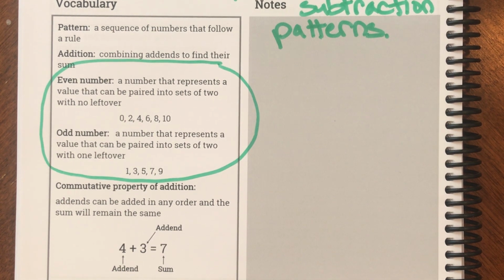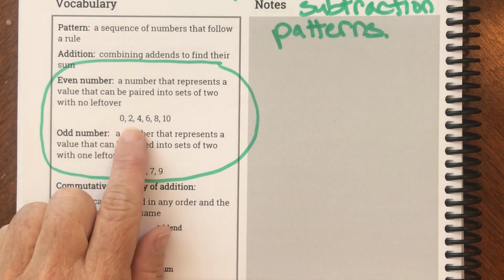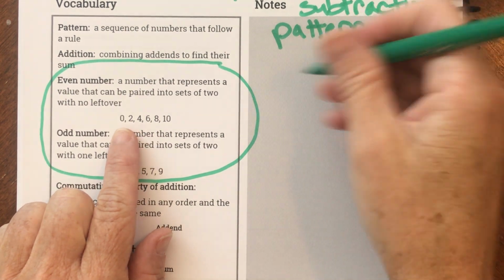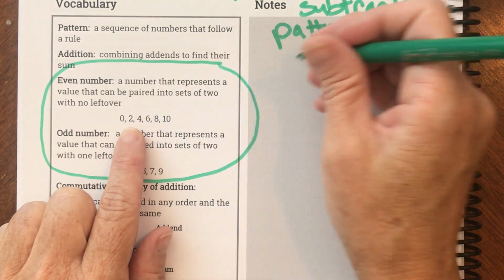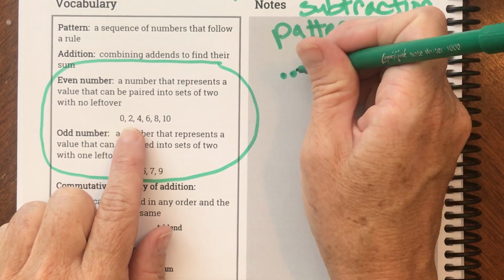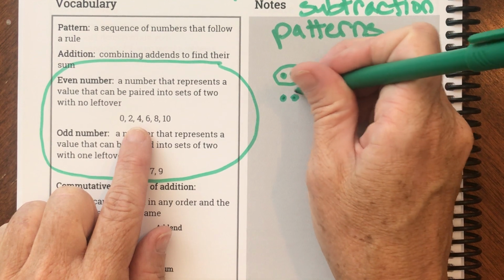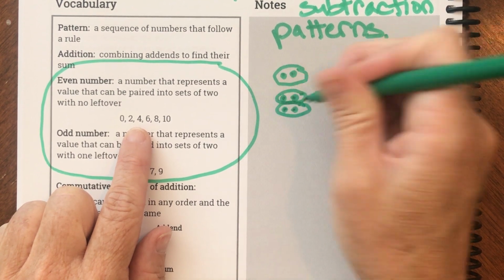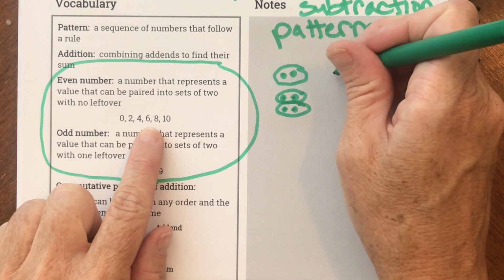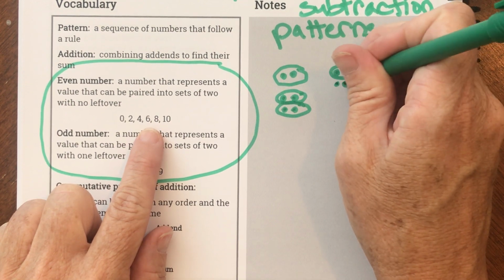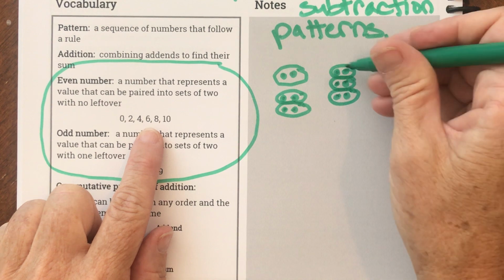So an even number is a number that represents a value that can be paired into sets of 2 with no leftover. So you probably did this when you were younger, maybe in 1st or 2nd grade, where we actually drew them. So if I don't draw anything, there's no pairs. But if I draw 2, there's a partner and no one left over. If I do 4, I can do 1 pair and 2 pairs. If I draw 6, I can do 1 pair, 2 pairs, and another pair, but there's no leftover.